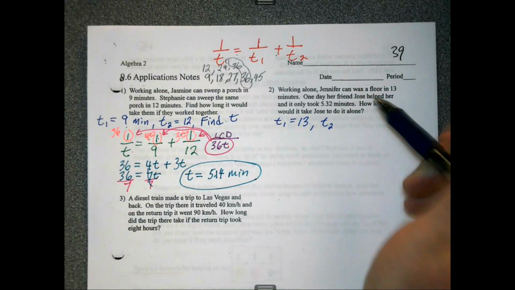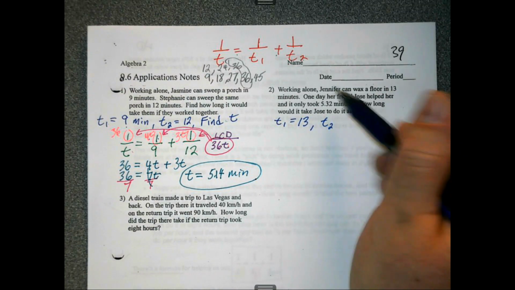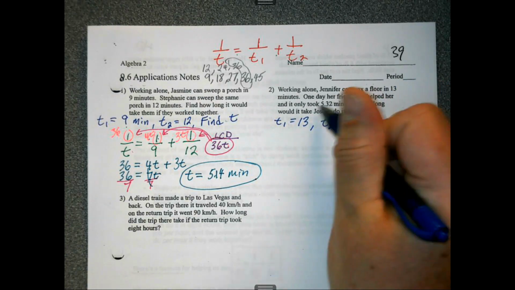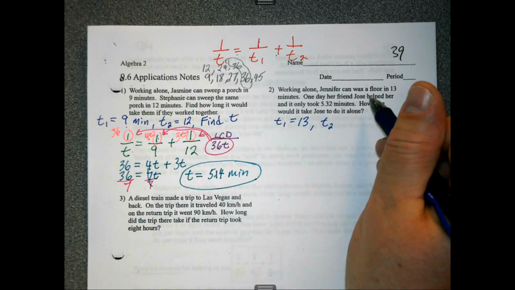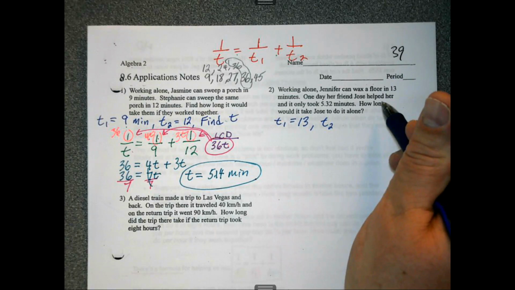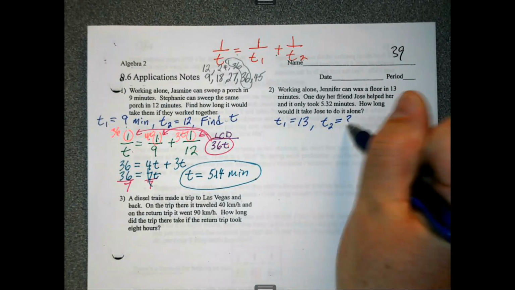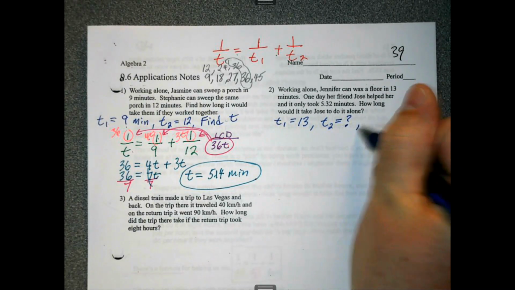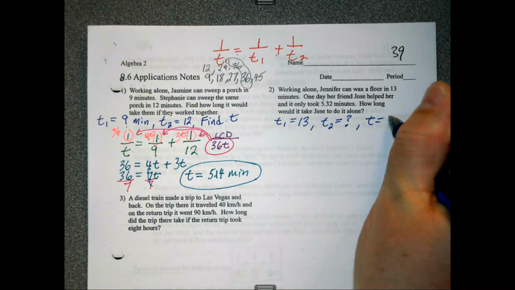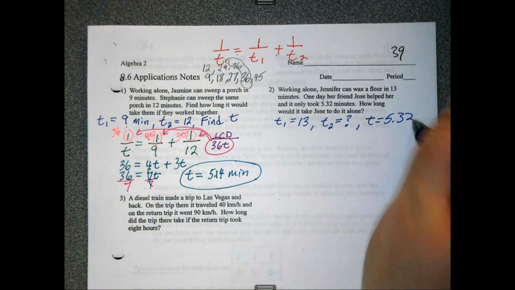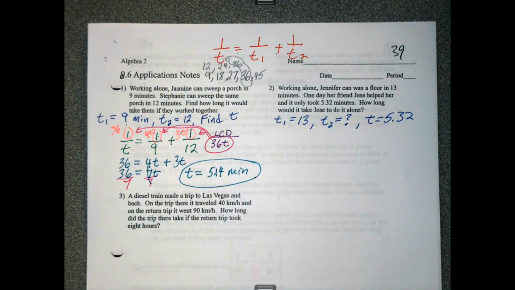T2 we'll call Jose, but we don't know how many minutes Jose is. So this is the one we have to find. And then the total time they give us, 5.32.